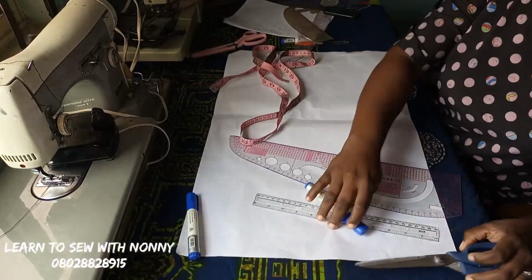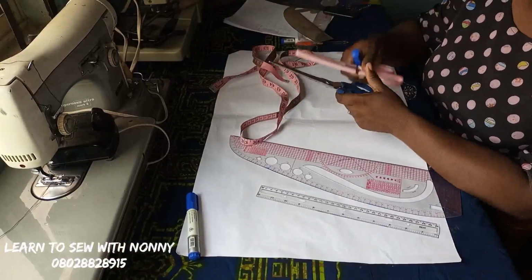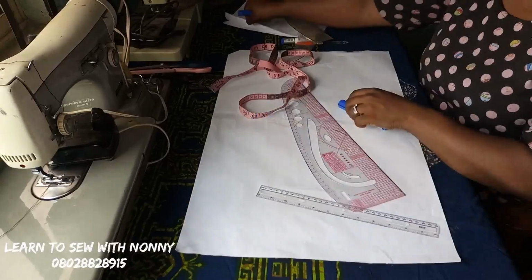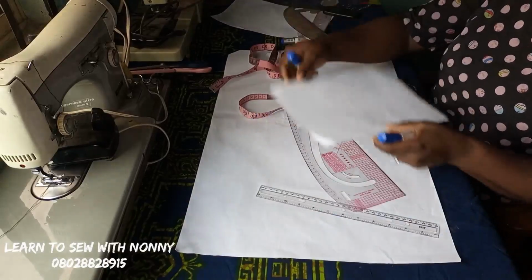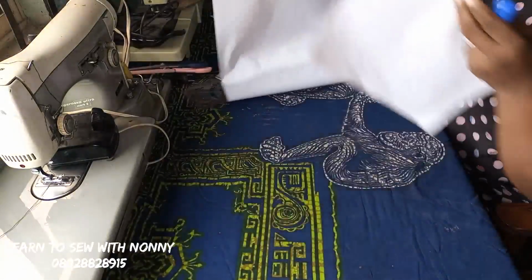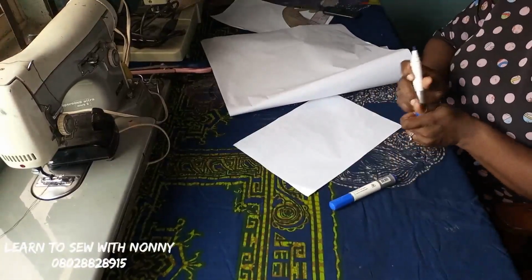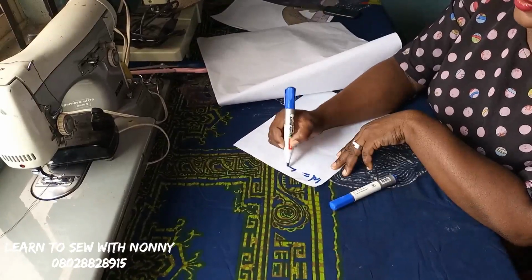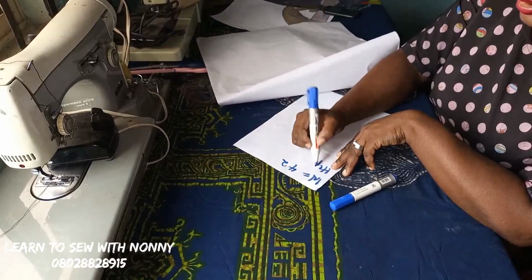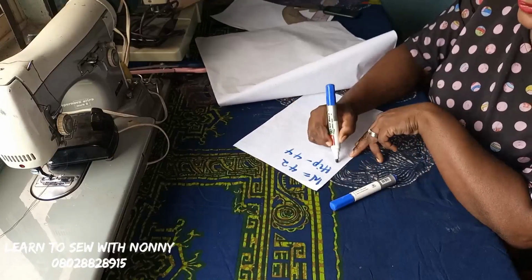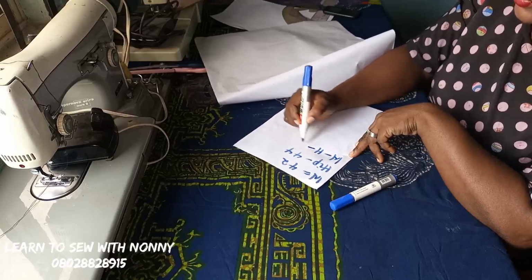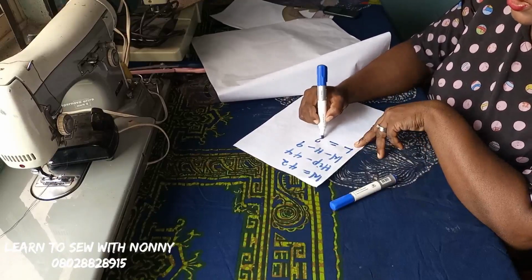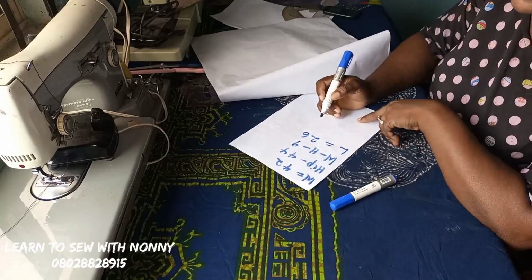Hello guys, welcome back. So remember, we're talking about hip allocation and your dartless front bodies. Okay, so I'm going to be using the following measurements: waist 42, hip 44, waist to hip of 9 inches, then length of, I could use about 26 inches.